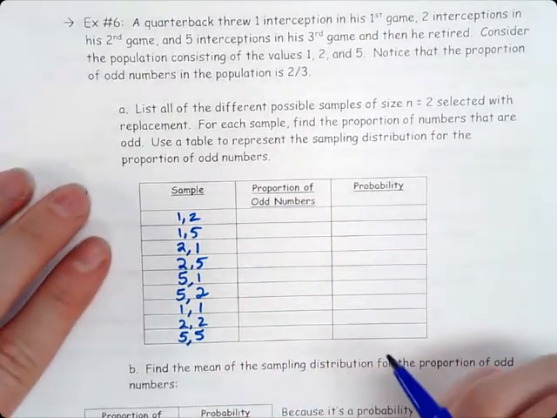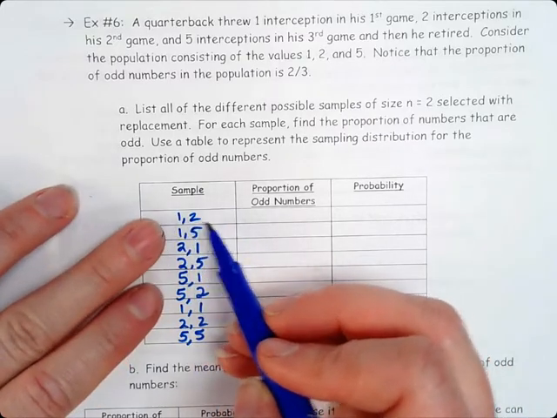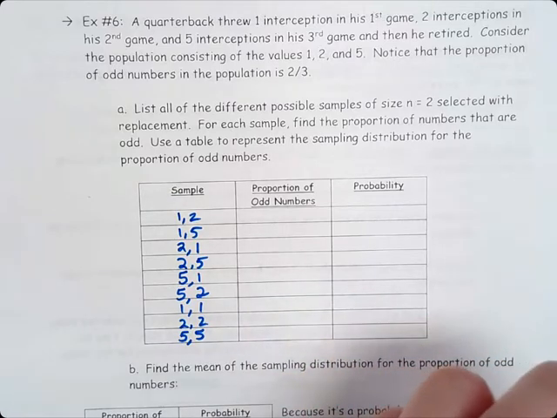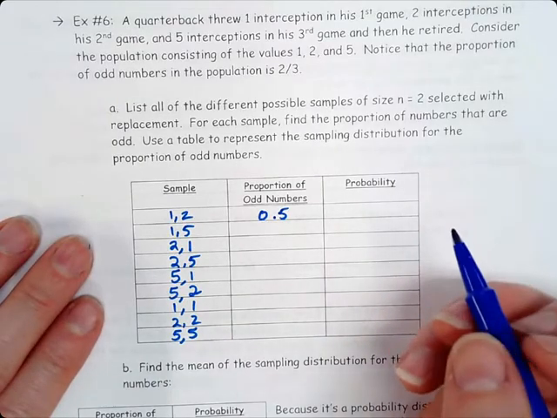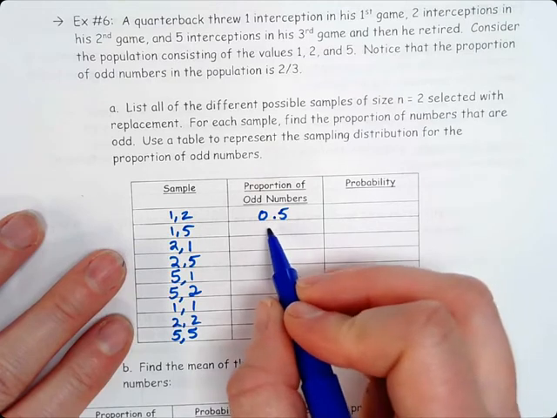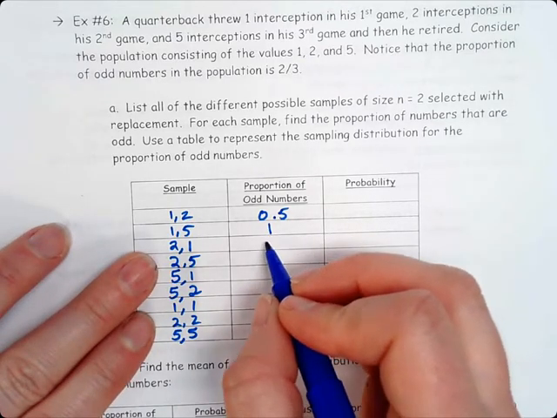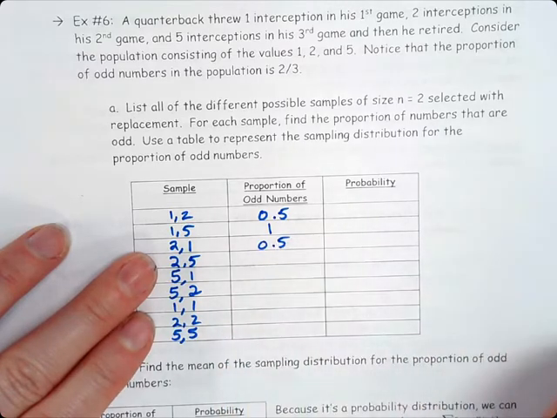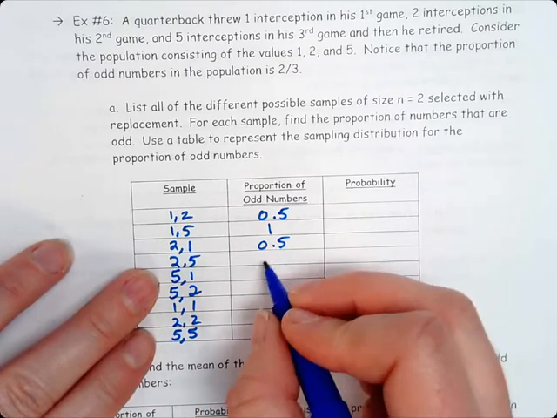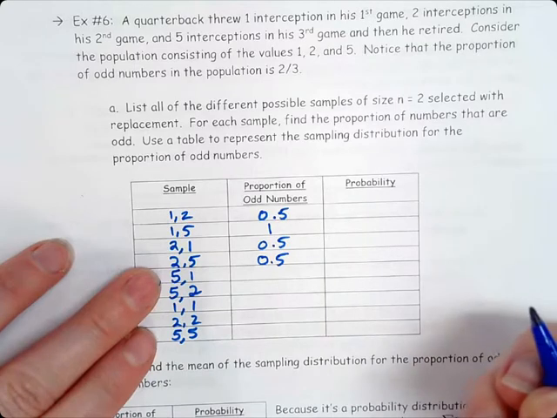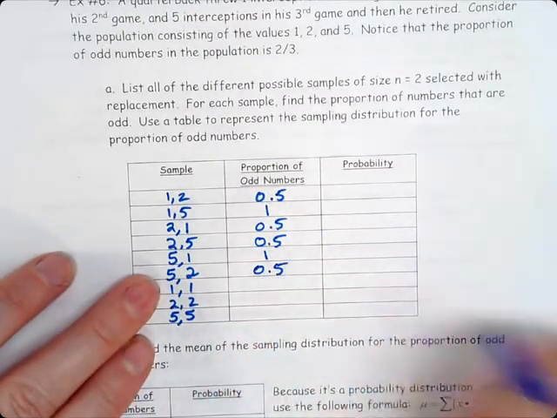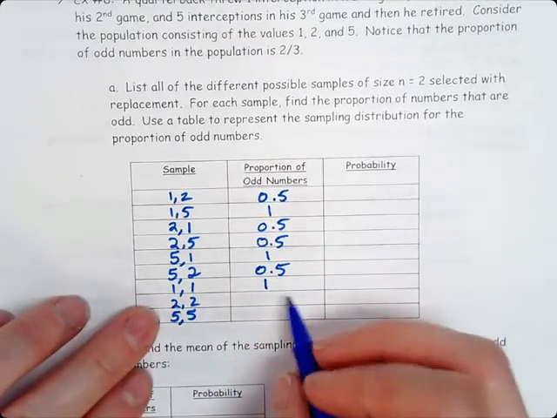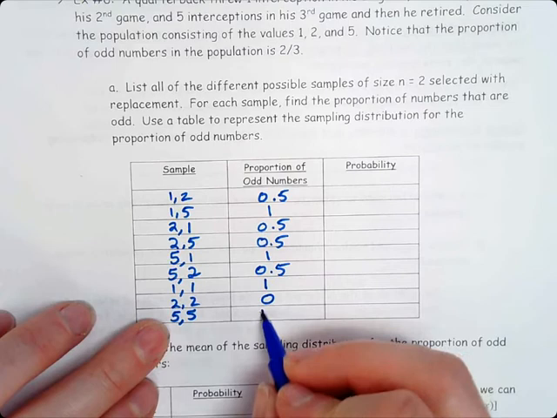Proportion of odd numbers. So what is the proportion? If you have a 1 and a 2, how many are odd? 1. So what would be that proportion? Let's write it as a decimal. It'd be half, right? So we're going to do 0.5. What about the next one? Both of them are. So what's the proportion? 1. Next one, 0.5, because only one of them is. The next one, 2, 5: only one of them is. 5, 1: both of them are. 5, 2: one of them is. 1, 1: both of them are. 2, 2: none of them are. 5, 5: both of them are, right?